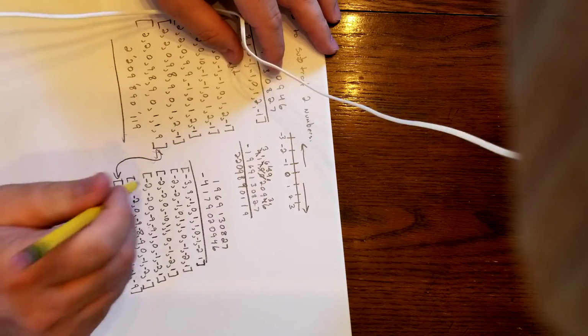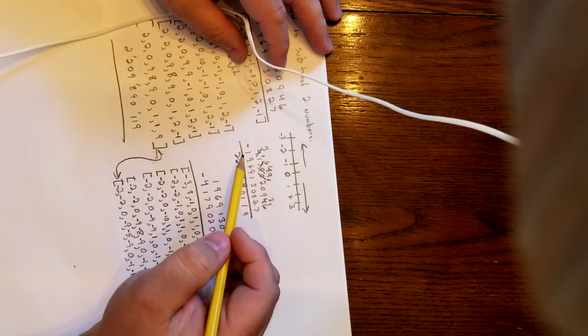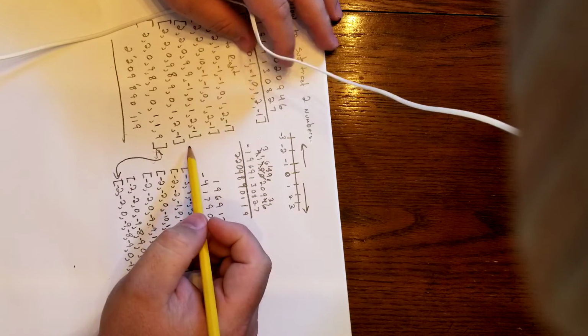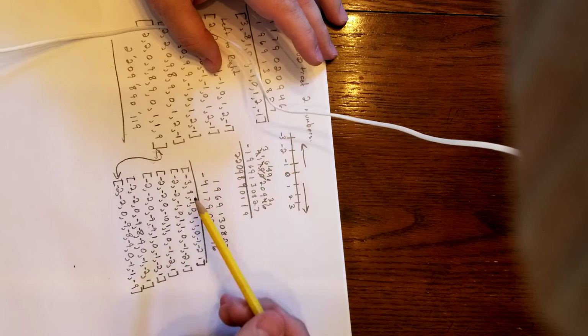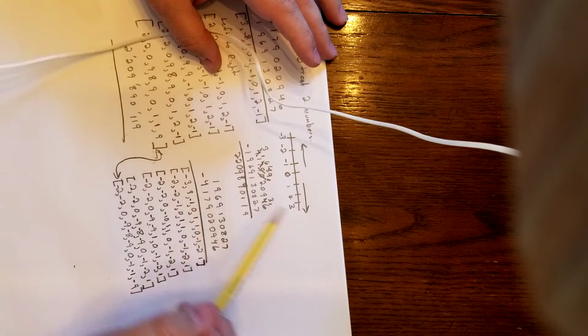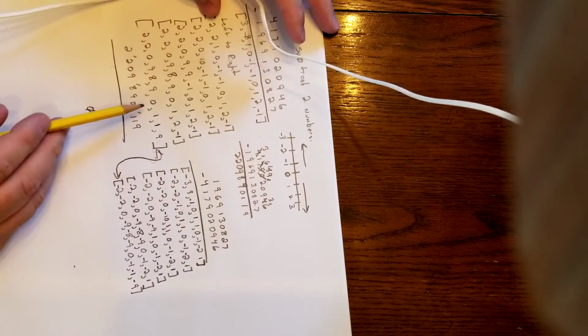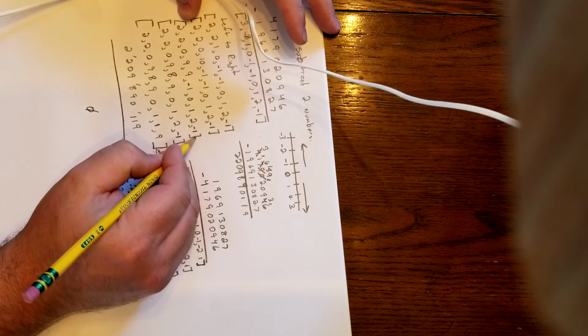Now, one of the fascinating things about this method is that you can use it to check your work. Basically, if you invert these, like if you take this minus this, and then you add it to this minus this, your result should be 0. So let's check 2 of these. Let's take this one.